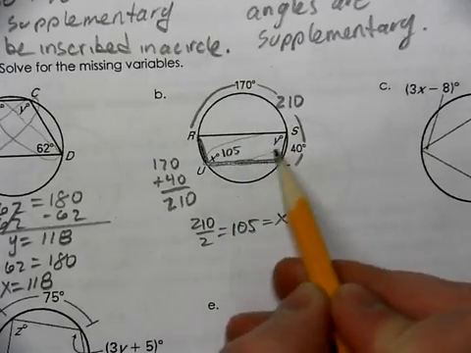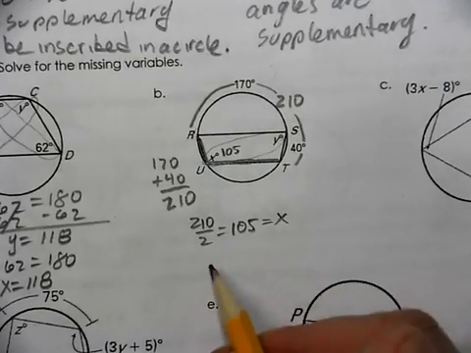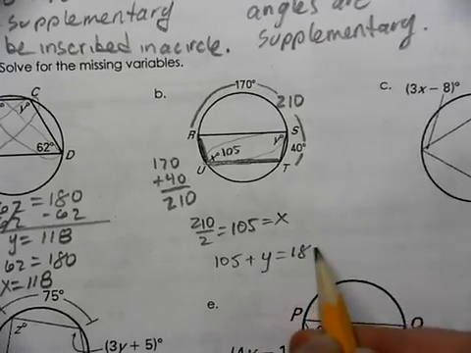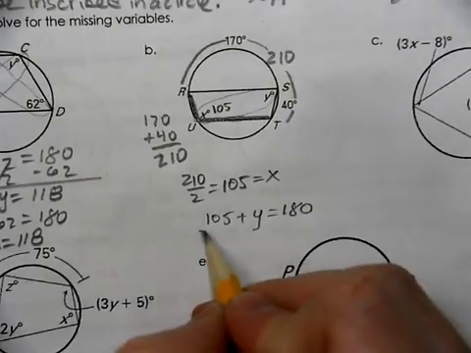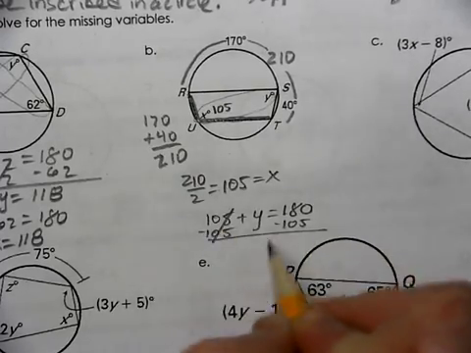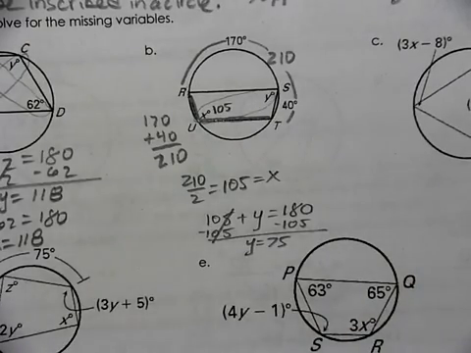Now what do we know about the y value? X and y, we said, added up to 180. So 105 plus the y have to add up to 180. So subtract the 105, and y is going to be 75.